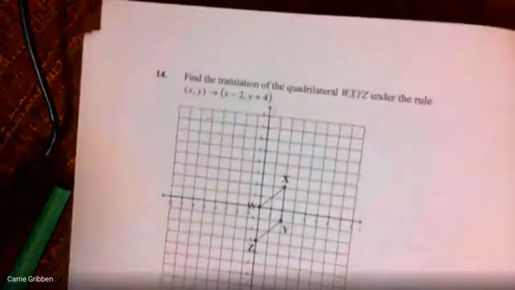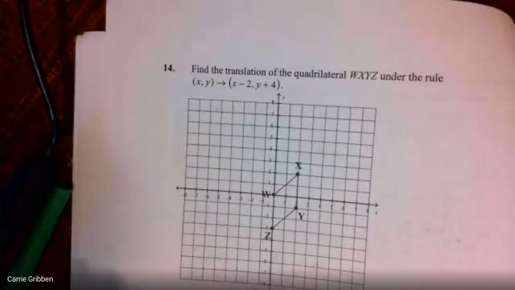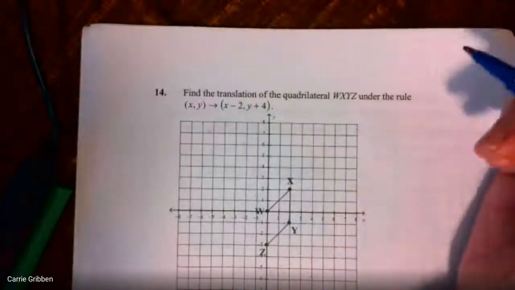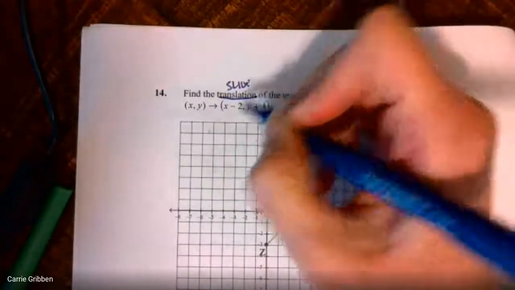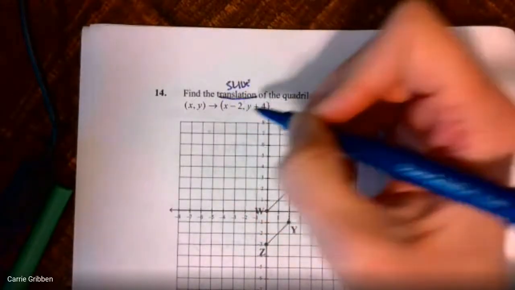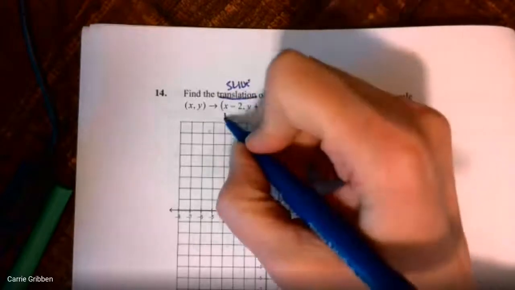Next page, page 6. Okay, you guys are good at these. This should not be any trouble at all. It says to translate, which means slide. Don't forget, you're sliding things around the graph. And if it's negative 2, left 2, and up 4. So that's what you're going to do.